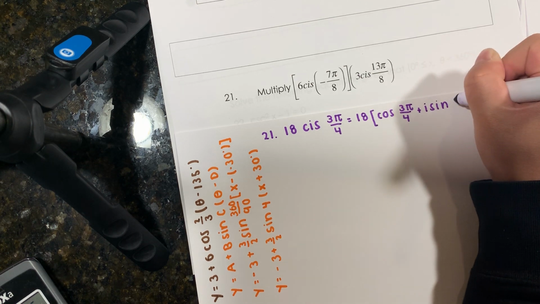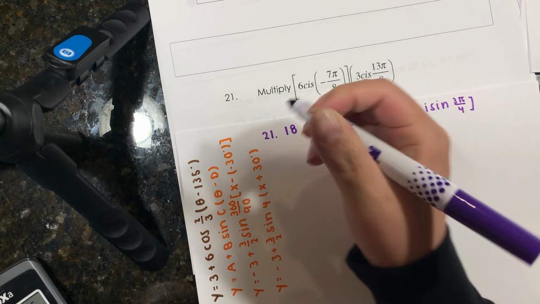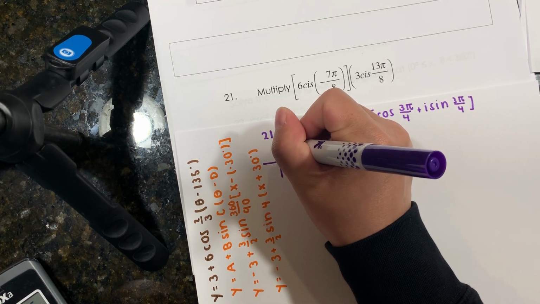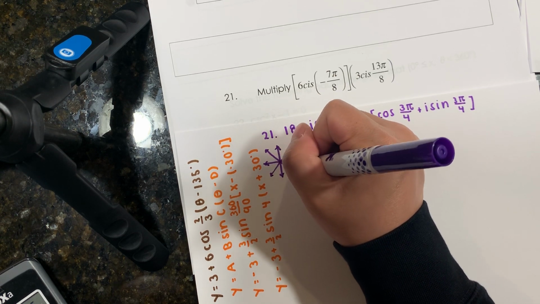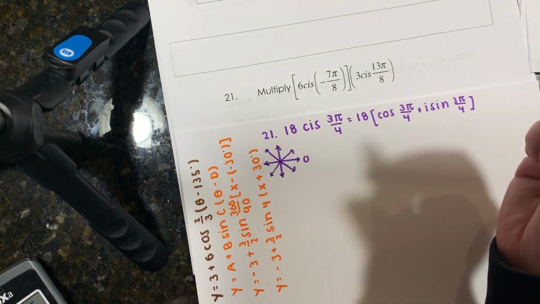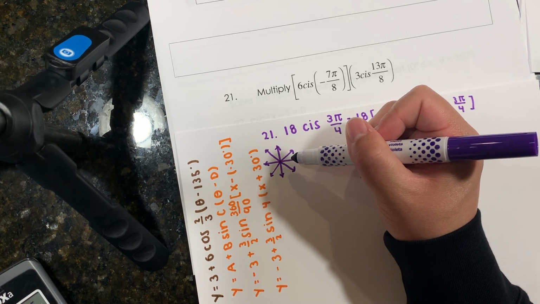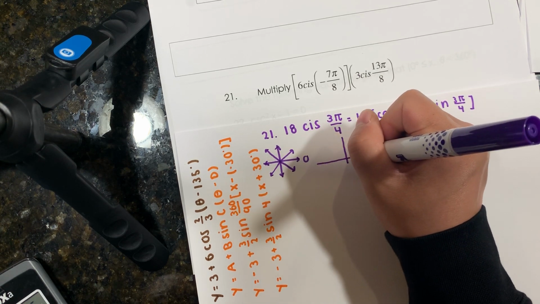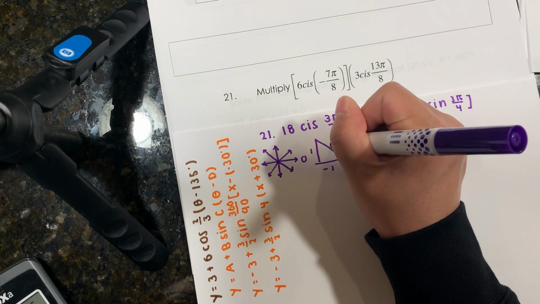sine of 3π/4. So I'll need to make a snowflake chart for 4. So that would be 1, 2, 3, 4, 1, 2, 3, 4. When you start counting at 0, this would be 1, 2, 3. That's a 45-degree triangle in quadrant 2. So -1, 1, root 2.